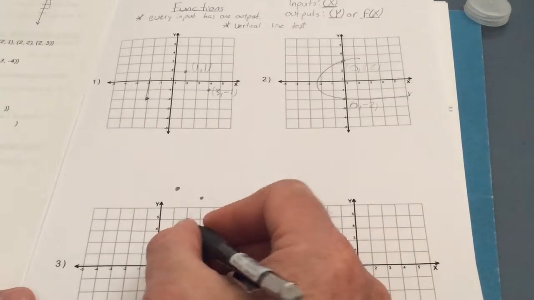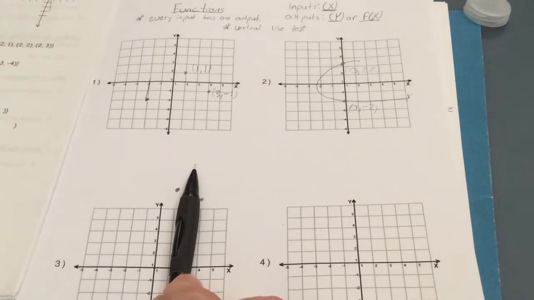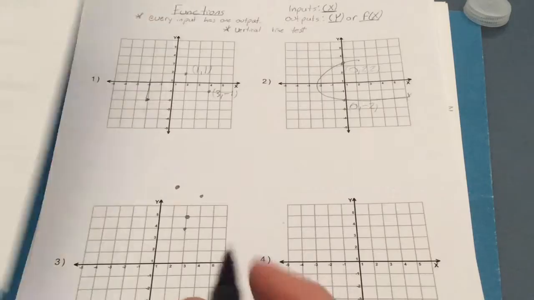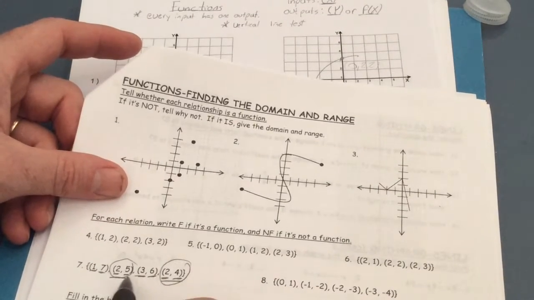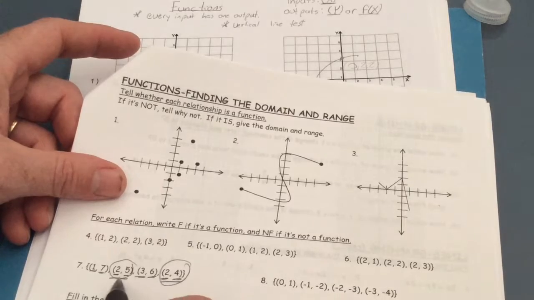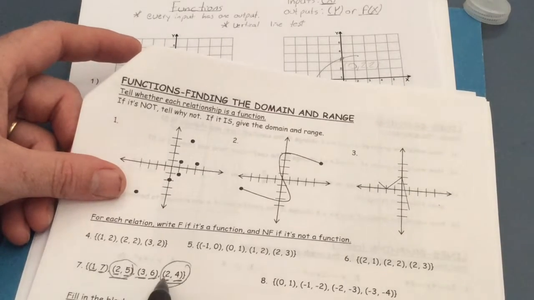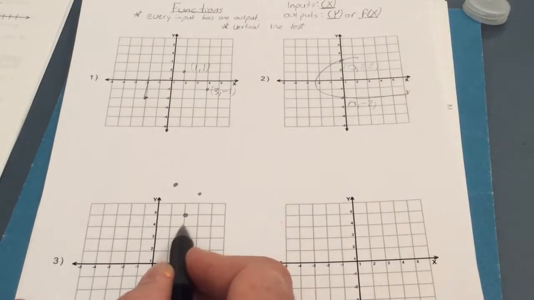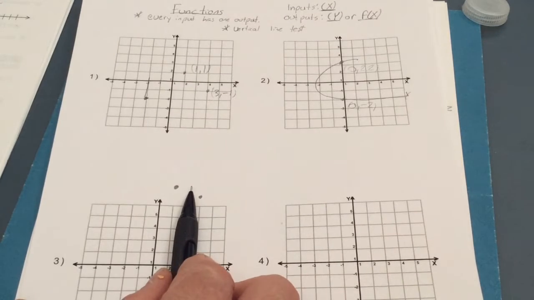If I graph that, we can see that when I do my vertical line test, it doesn't pass, because that vertical line touches both of those points. So in a situation like this, these two numbers are what make this not a function, and we can see that the same input gives me different outputs. I'm just going to represent this in graphic form as well so you can see why the vertical line test works.